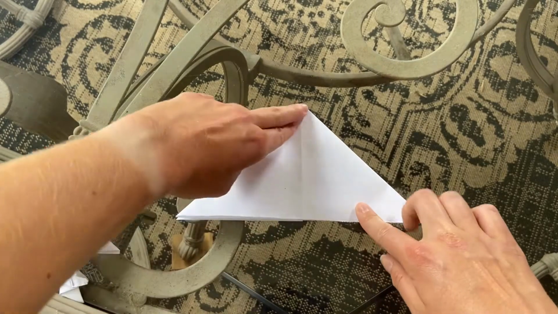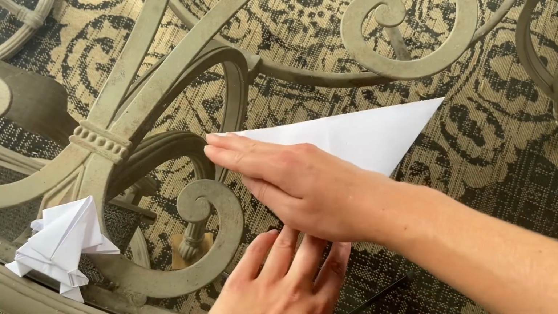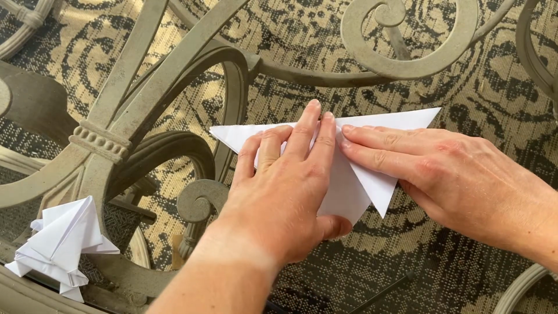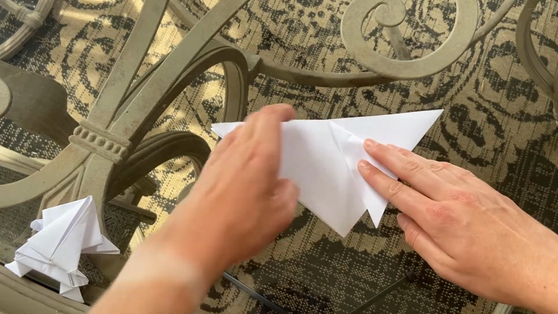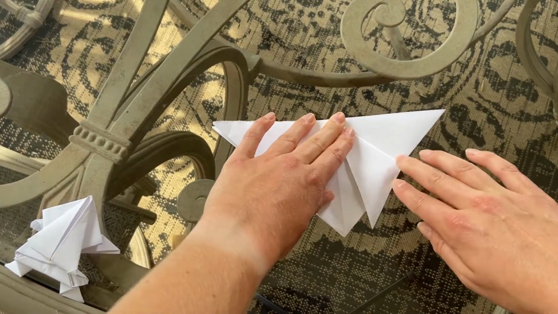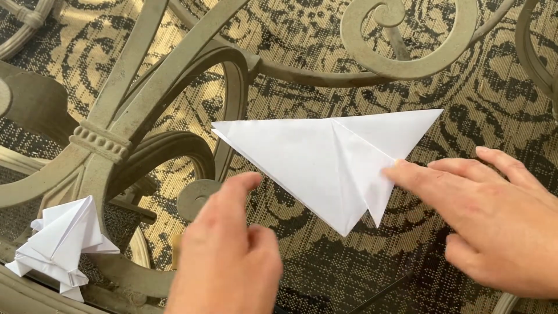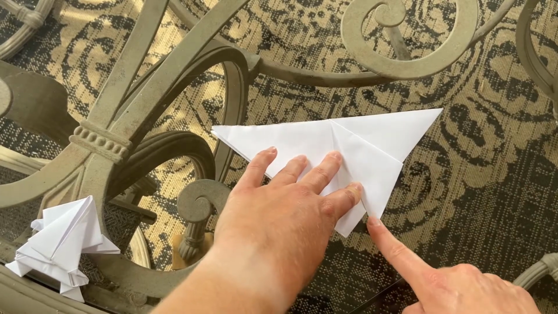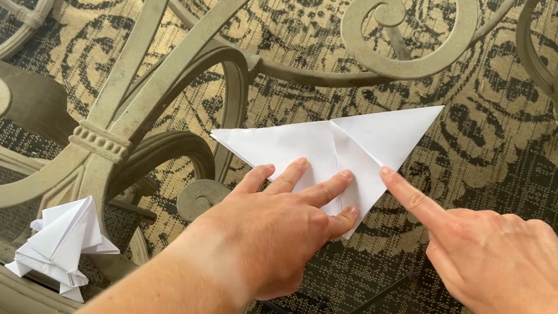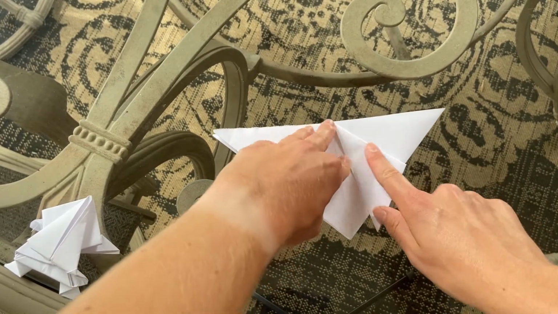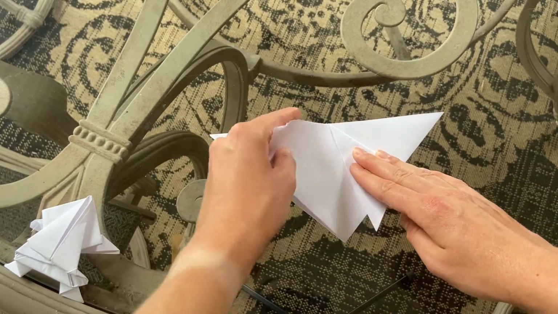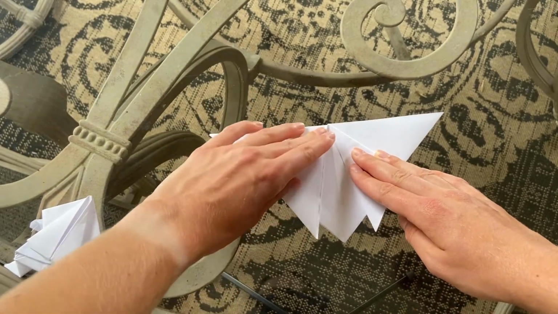So now we're going to turn our triangle upside down, and then we're going to take this and fold it down just like this. And we want to make sure that a little bit of the tip here overlaps. We don't want the corner to go all the way in like this. We want to make sure we have a nice wing right here. And we're going to do the same thing on this side.